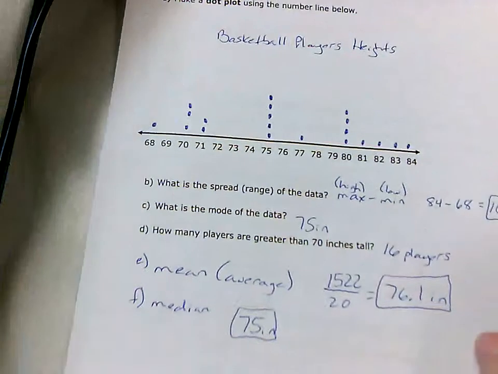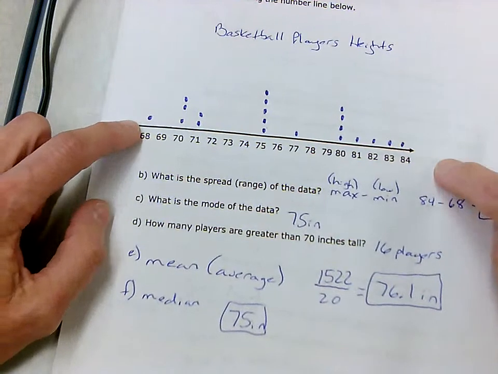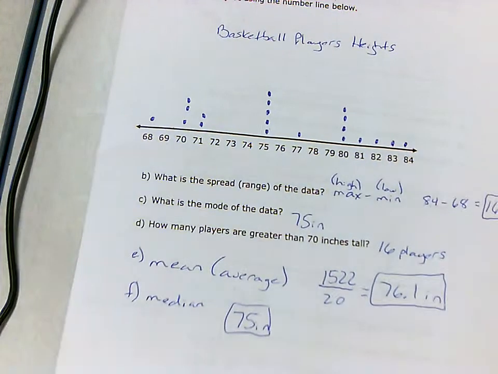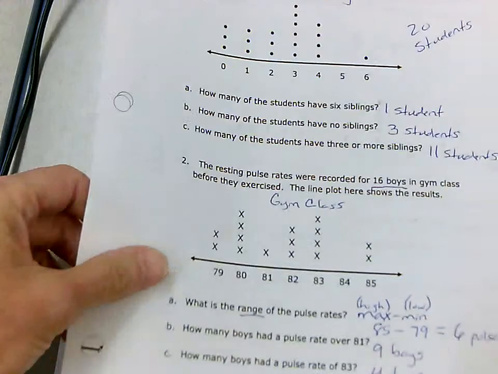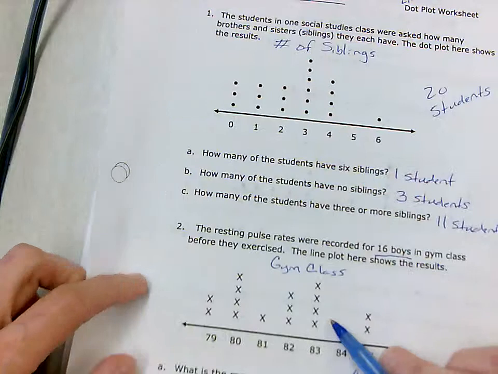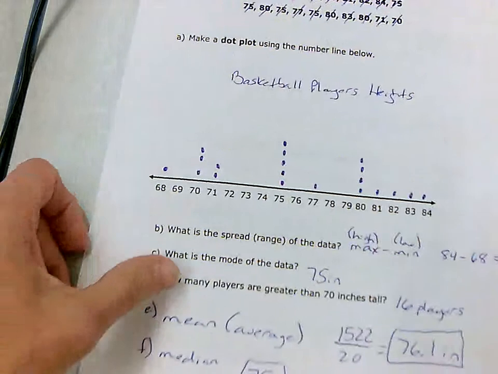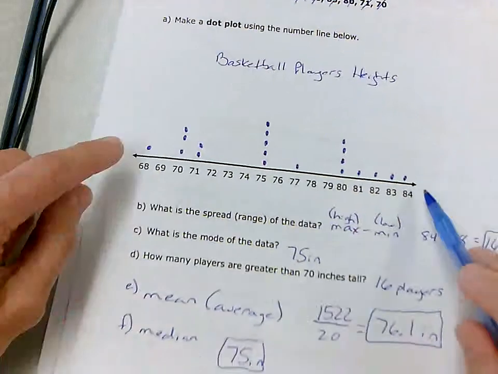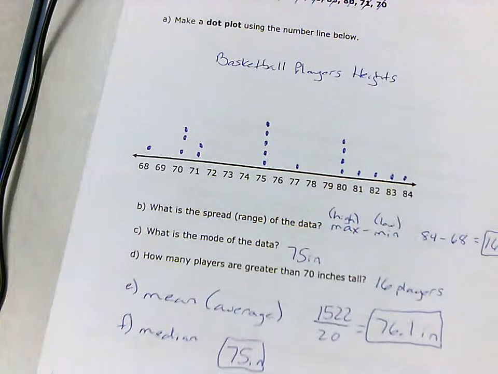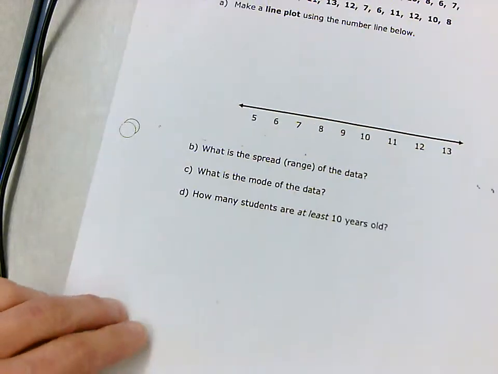One thing I want you to notice on this graph is how spread out this data is. It is really spread out on the number line. It's not clustered together, which is fine. Sometimes when you see line plots, in fact, let me look over here for a second. Like on number 1 and number 2, these are clustered. The frequency is closer together there based on those surveys or the data that you have. Here on the basketball players' heights, it's just more spread out. And again, that's okay. It just depends on your survey or what data you're looking at. All right, so we're going to head to number 4.